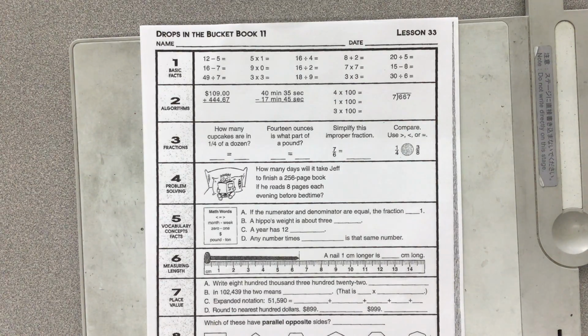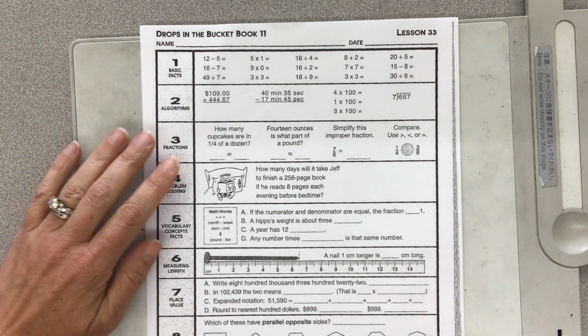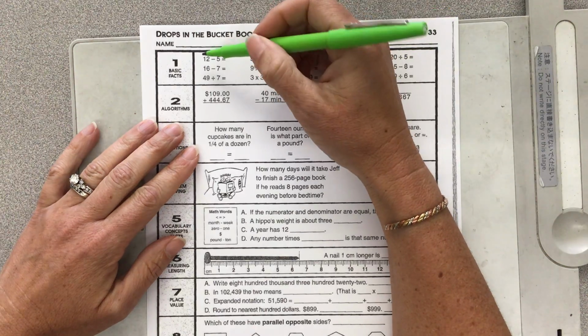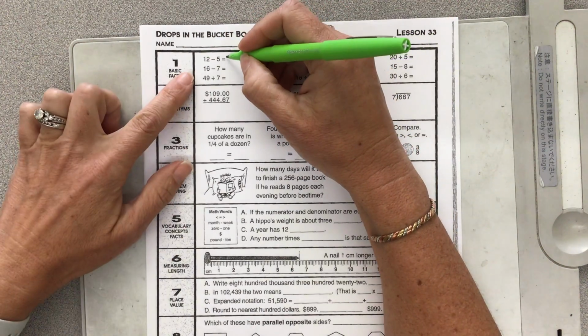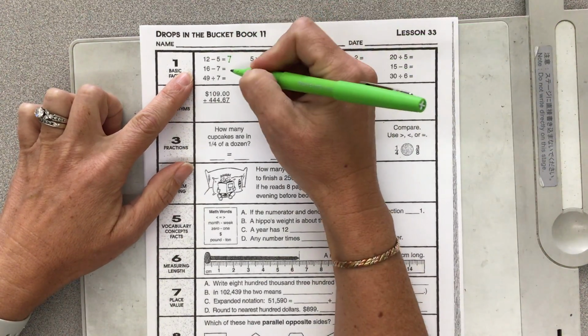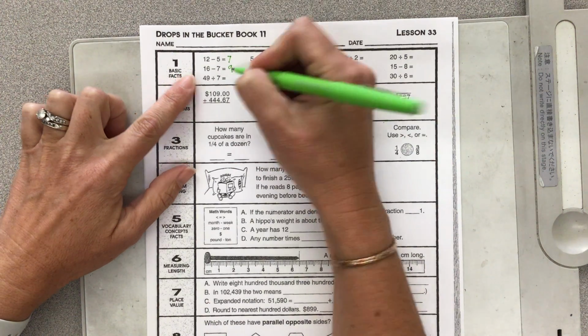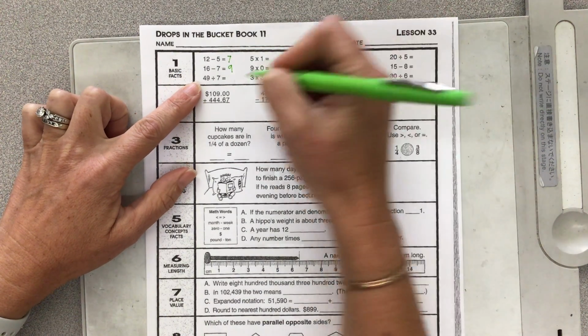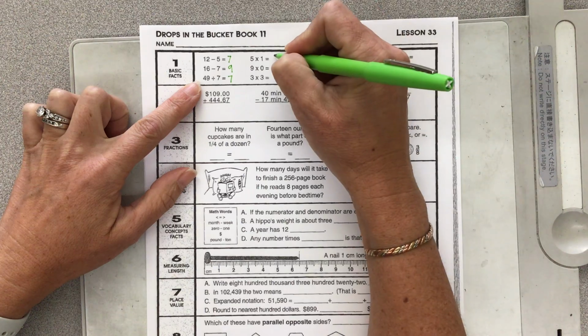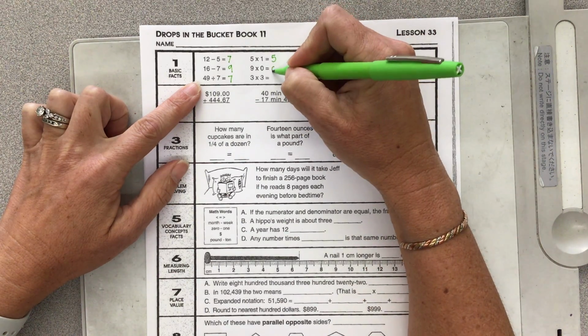All right, we are going to correct lesson 33, drops. Okay, 12 take away 5 is 7. 16 take away 7 is 9. 49 divided by 7 is 7. 5 times 1 is 5. 9 times 0 is 0.